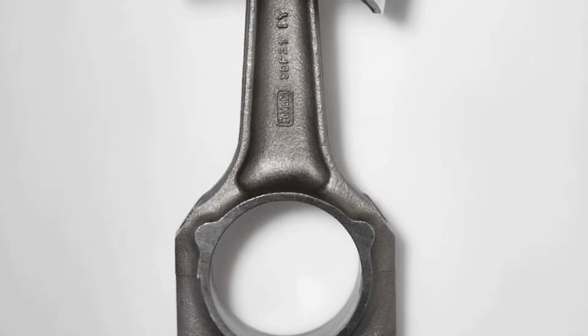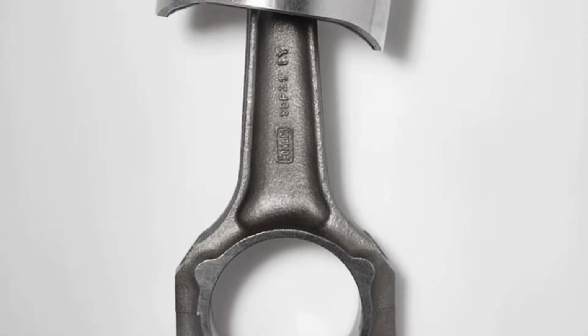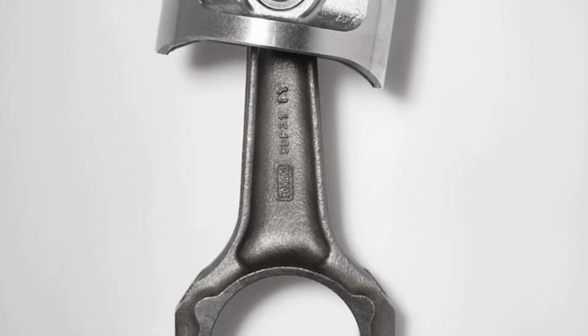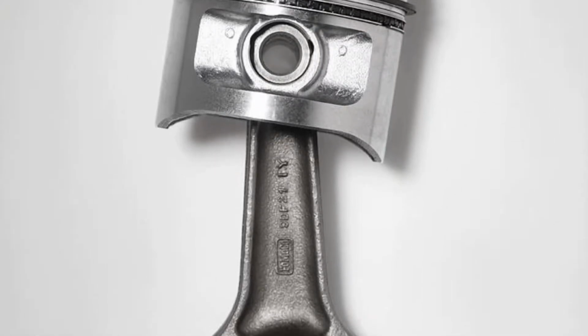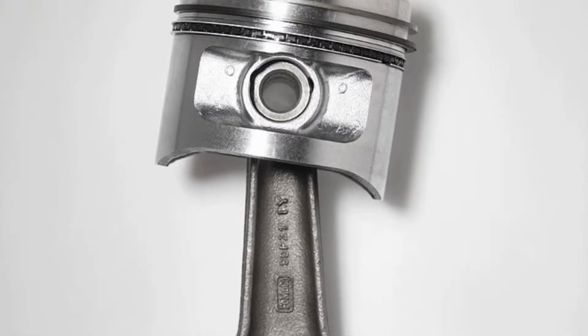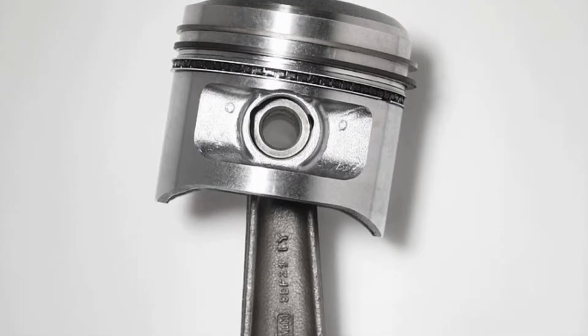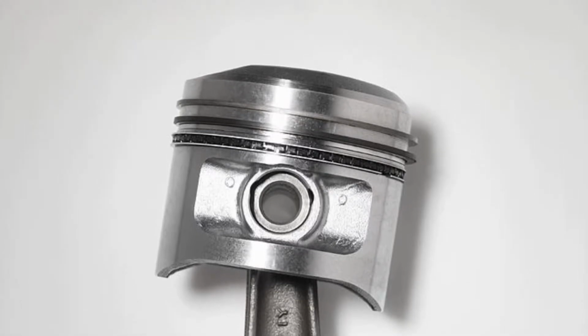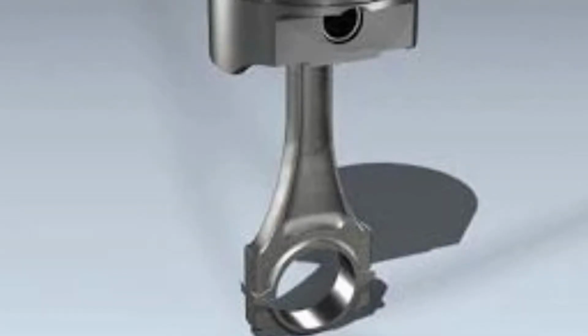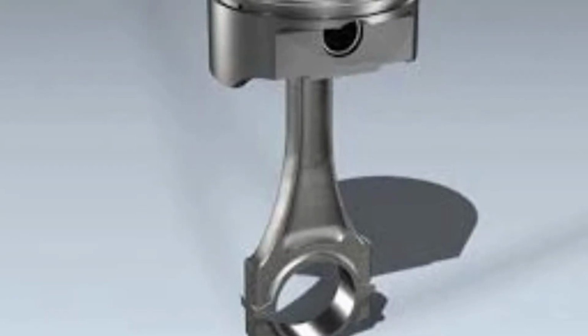The piston is a component of the internal combustion engine. Together with the connecting rod and crankshaft, it forms the crank mechanism of the engine. The main function of the piston is to transform the pressure generated by the burning air-fuel mixture into force, acting on the crankshaft. There are also secondary functions fulfilled by the piston.